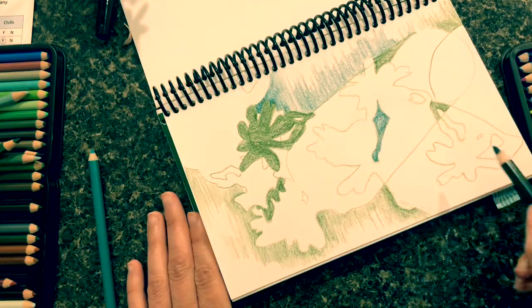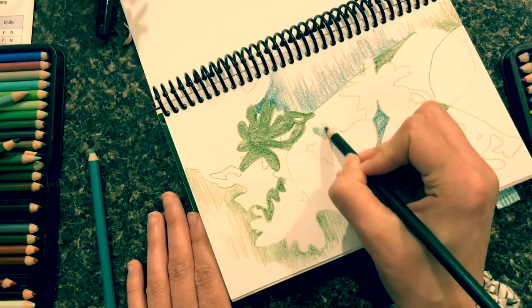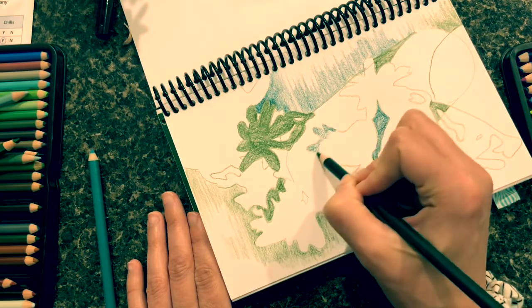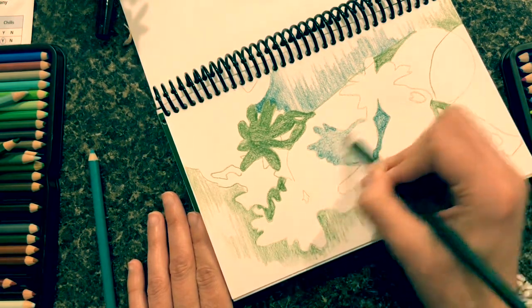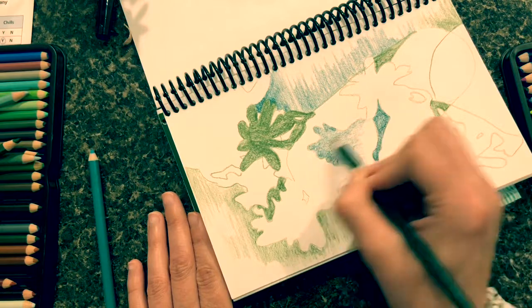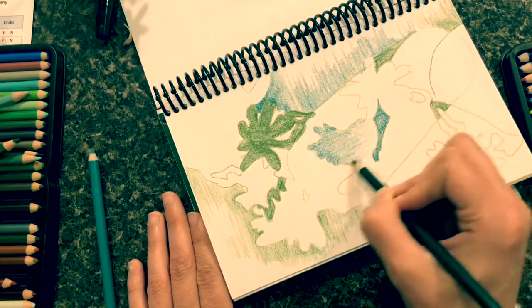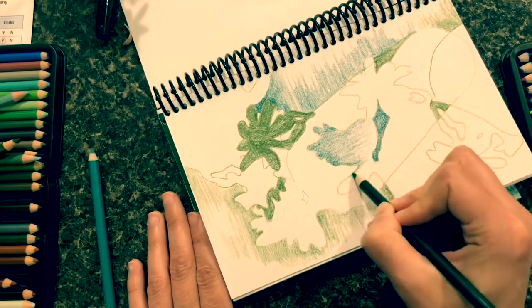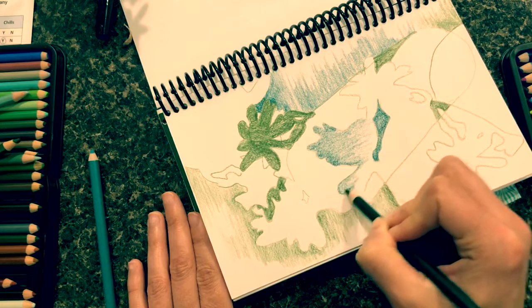And you'll notice I keep rotating the sketchbook around to look at it from different angles. And I start to kind of block in some large shapes again. This time directionally shading the opposite way, perpendicular to how I was before.